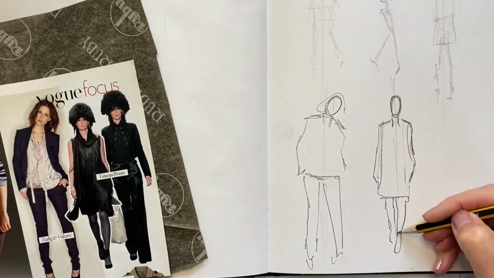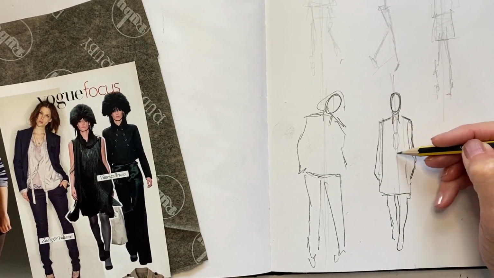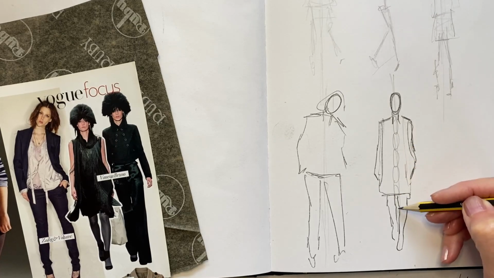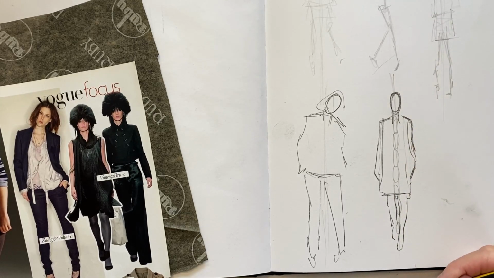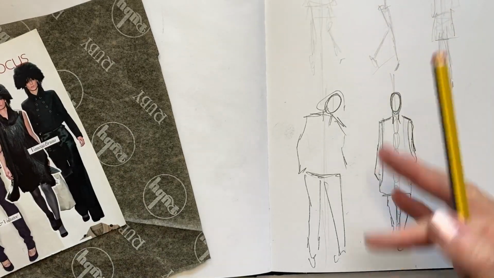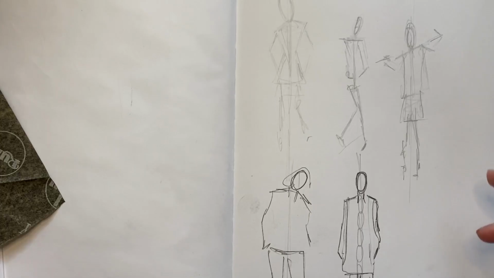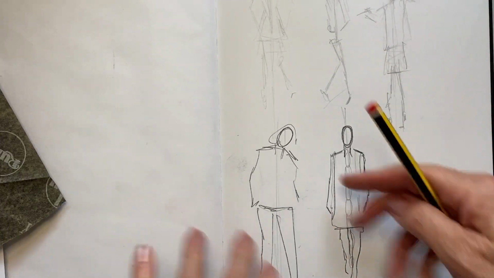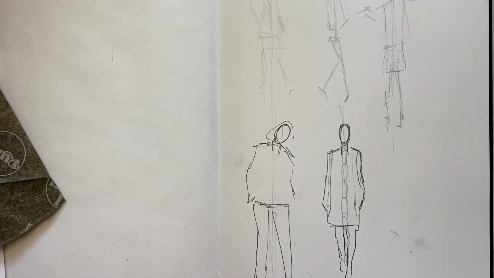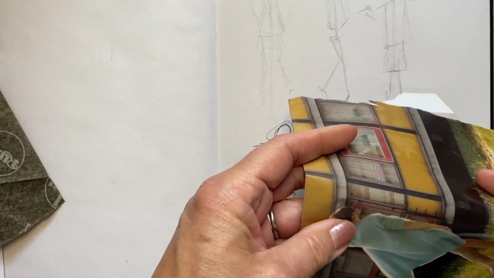We can see that that line goes straight the way down, and we can see these heads working down, 8 heads. Now with fashion illustration, quite often it's 9, because the body is quite often elongated. But this is the idea. I want you to just fill a page with lots of little ideas. Like this one.